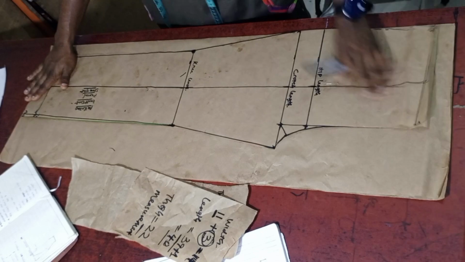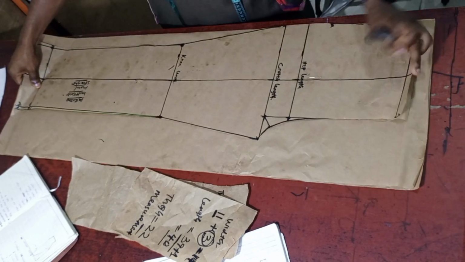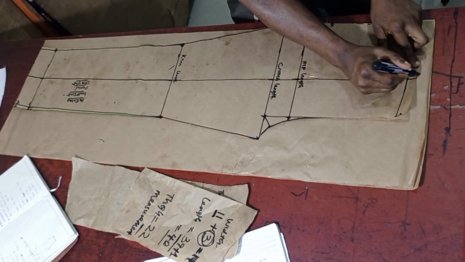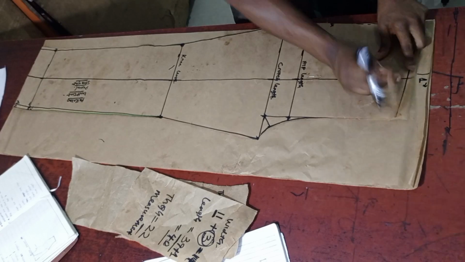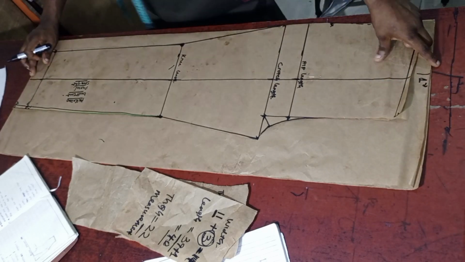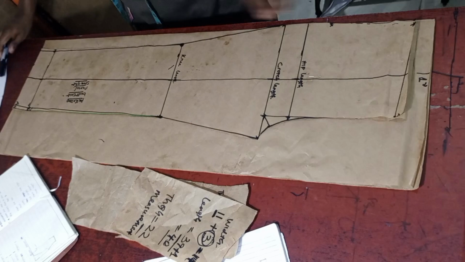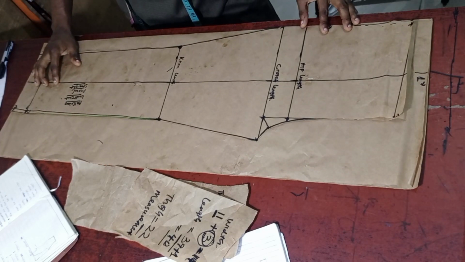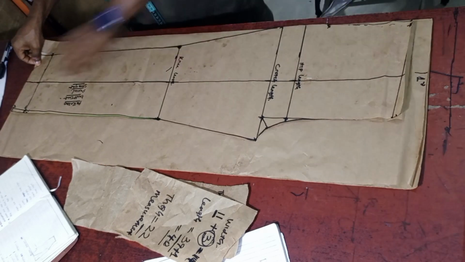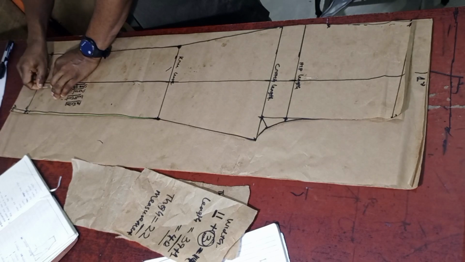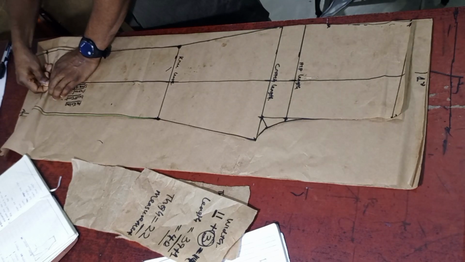Okay, so next thing you are going to do, we are going to be placing it. It is not hard to place. Look at the 1 inch there. Are you seeing it? Place it in a way that it is equal at the down part and the 1 inch is remaining at the upper part. And make sure the other side of the trouser is lapping correctly.